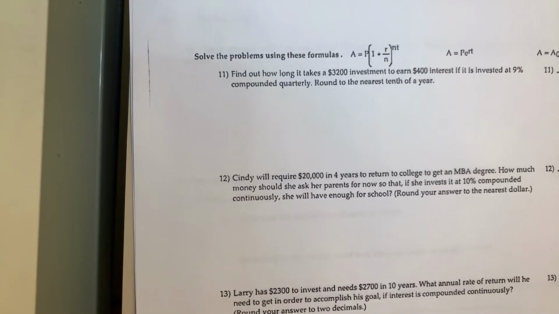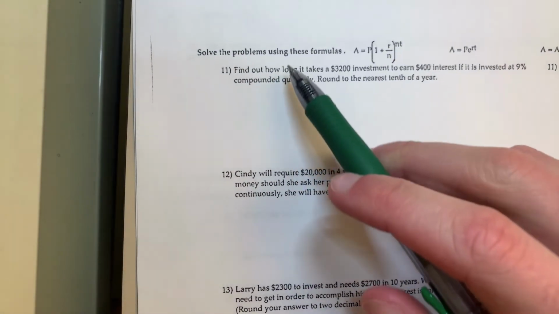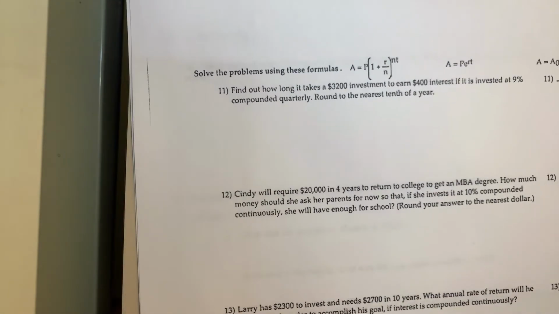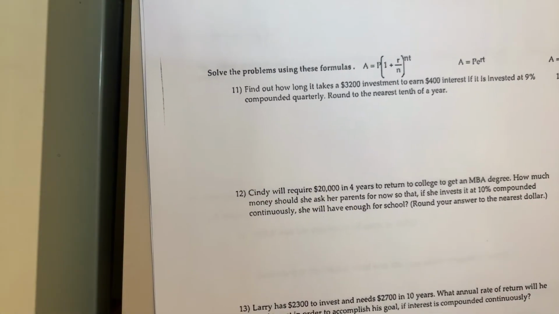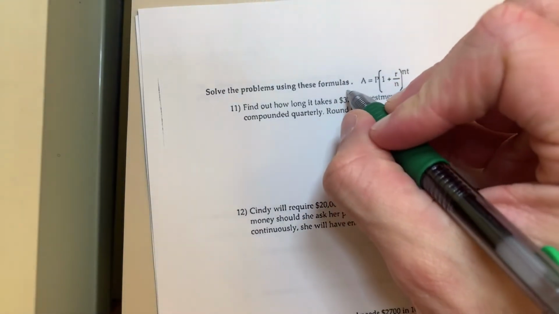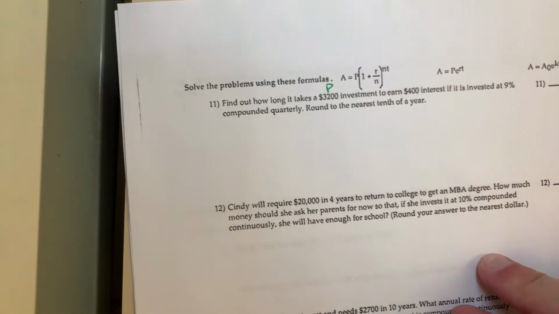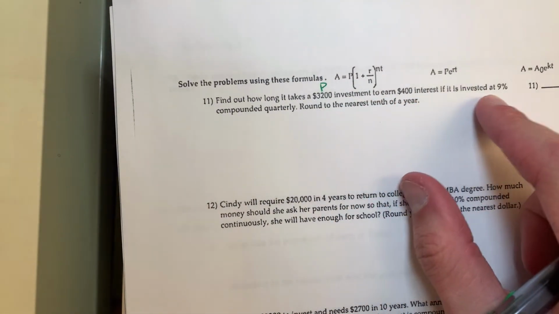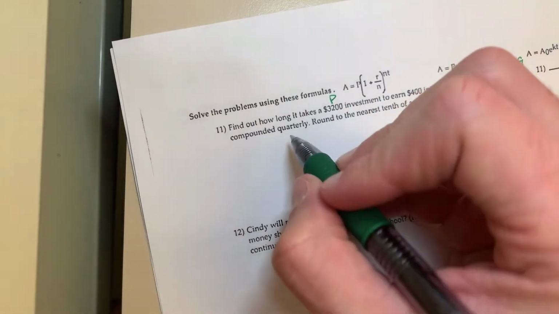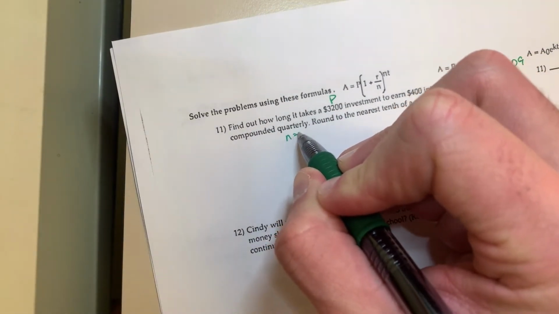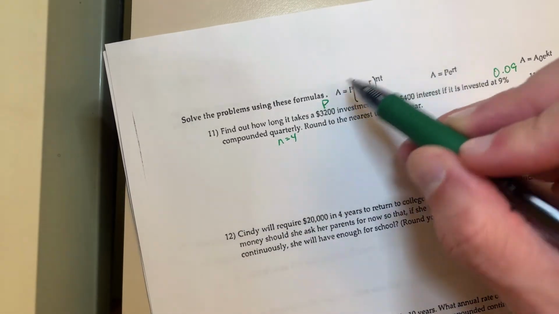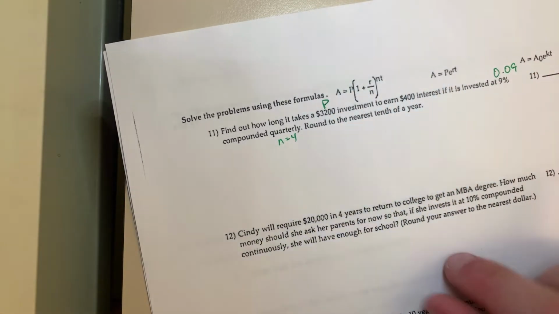All right, guys, on to the second page here. I'm looking at these compound interest and exponential growth and decay type problems. All right, so first one's asking, find out how long it takes a $3,200 investment, so reading through, that's going to be my P, my principal, to earn $400 interest if it's invested at 9%. That's my rate, compounded quarterly. Okay, so that tells me that my n value is going to equal 4, and the fact that it's compounded quarterly means I'm also going to use this first equation, not my PERT equation.